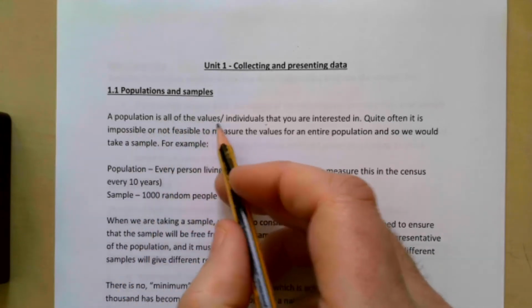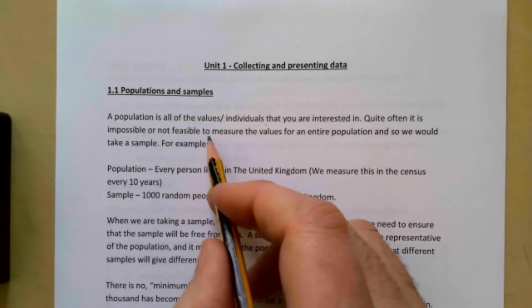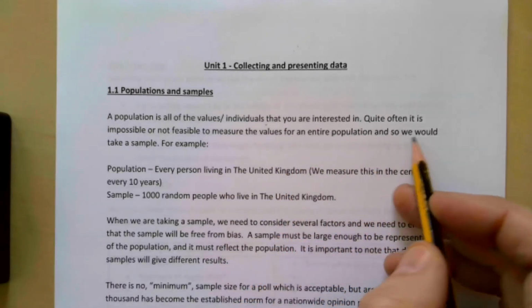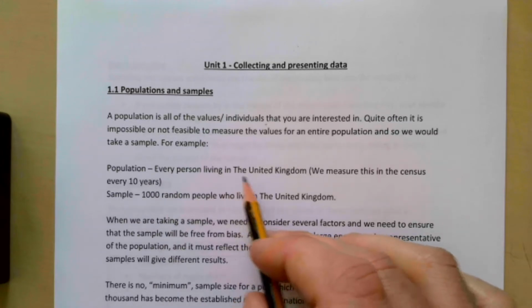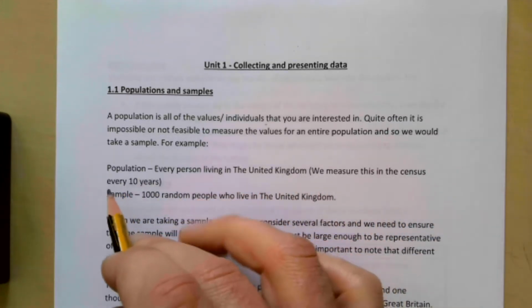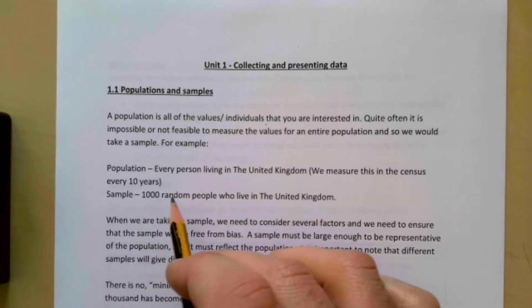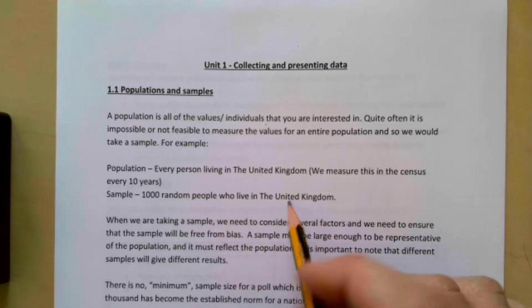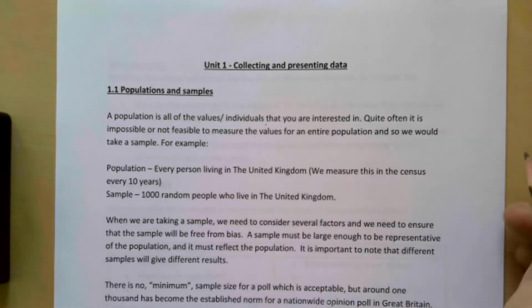So the population is all of the values, individuals that you're interested in. Quite often it is impossible or not feasible to measure the values for an entire population, and so we would take a sample. For example, the population, every person living in the UK, we measure this in a census every 10 years. A sample would be to take a sample then of 1,000 random people who live in the UK and ask their opinions, and assume then that that's a good representation of all the people in the UK, rather than ask every single person.